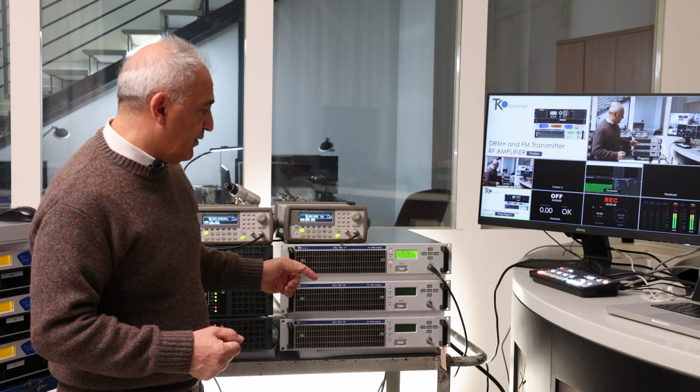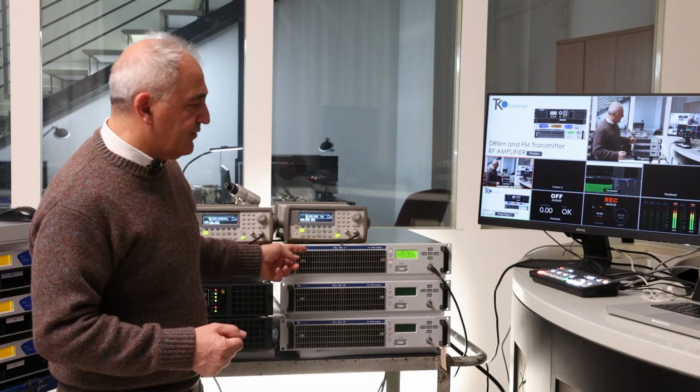The last point to speak about: to work in iBiquity, in this case DRM, not only is linearity important, but the robustness of the amplifier is also important, because of the high peaks of power that it receives in DRM, plus the total energy that the DRM signal carries, which is bigger than the energy present in an FM signal.